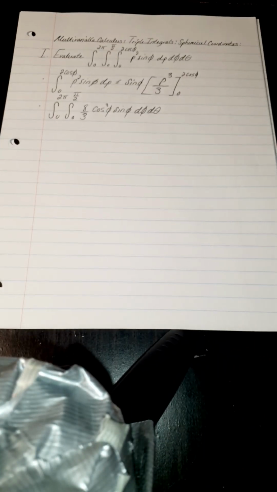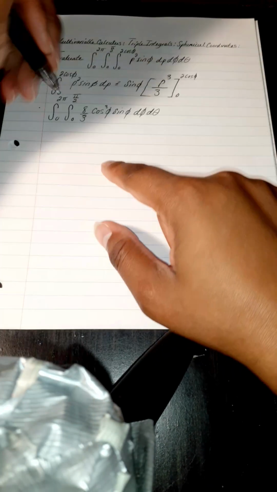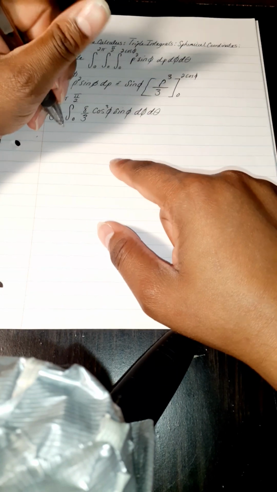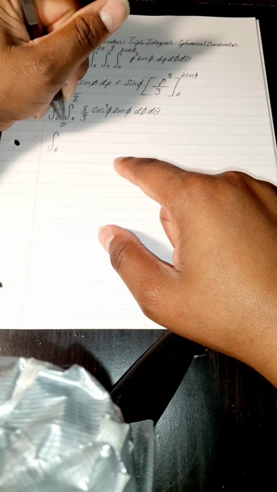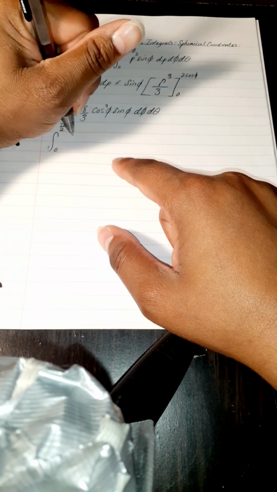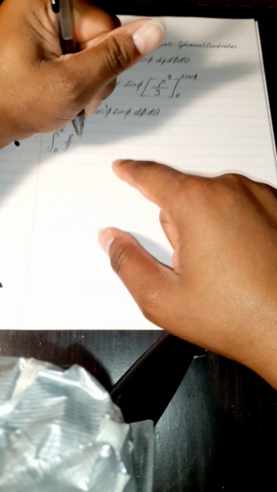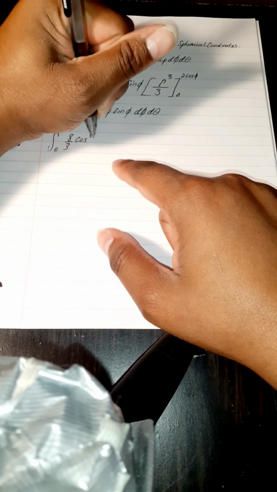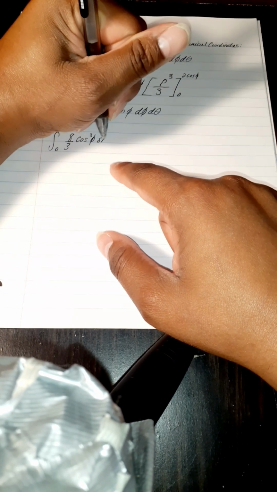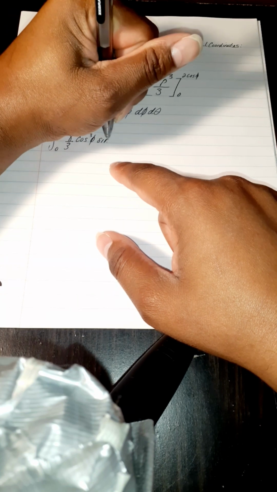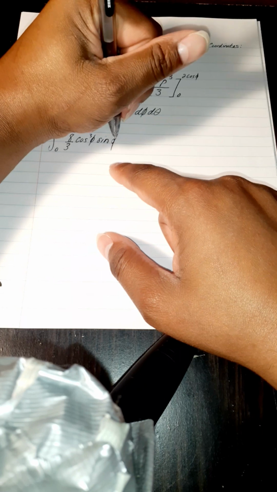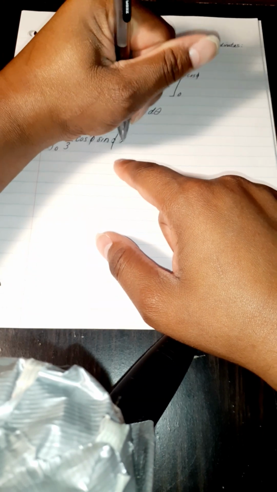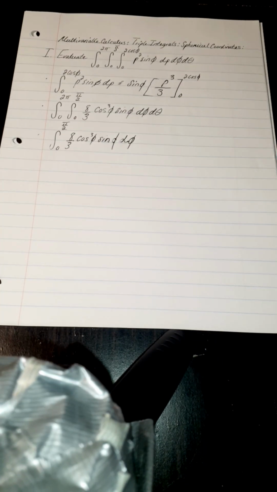So we're down to the double integral now. Next we're integrating with respect to phi. So it's going to be from 0 to pi over 2, we'll have 8 over 3 cosine cubed phi multiplied by sine phi, and again this is integrated with respect to phi.